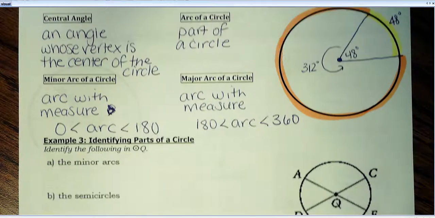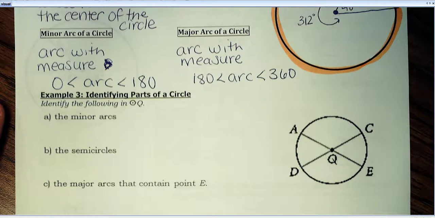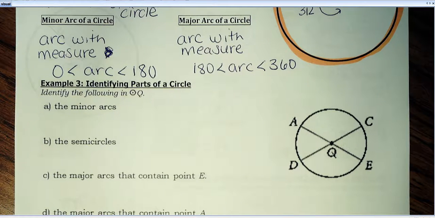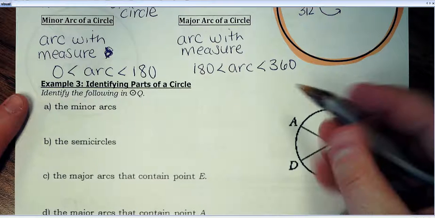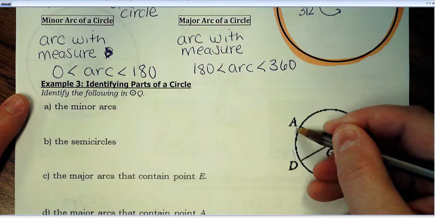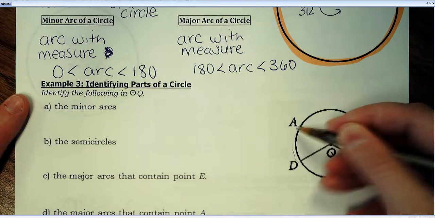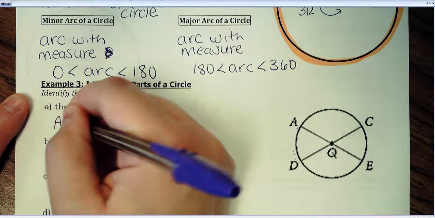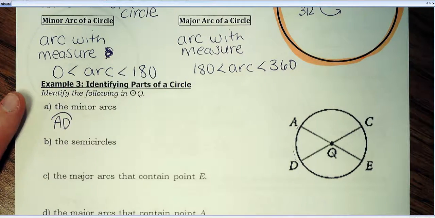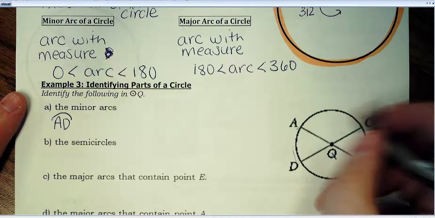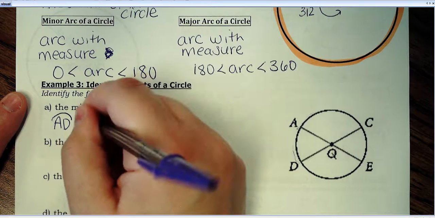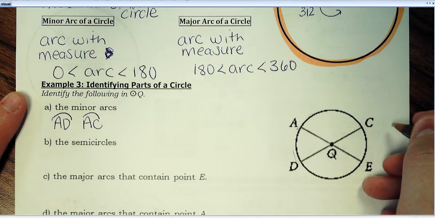So I'm going to slide down here in the drawing, and I'm going to write down as many minor arcs as I can. One minor arc would be less than 180 degrees, so AD. When you see an arc, they're going to have a little arch over the top to identify that we're talking about an arc. AC would be another example, also less than 180.